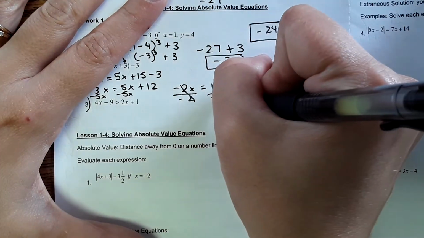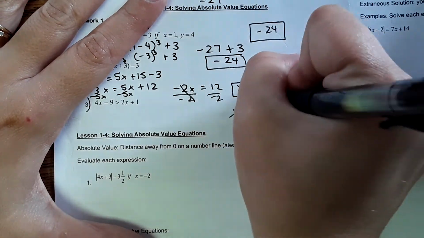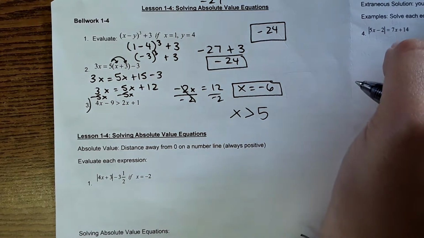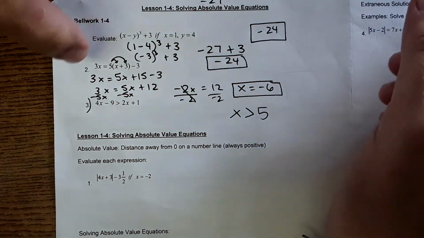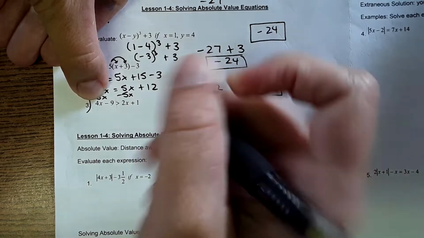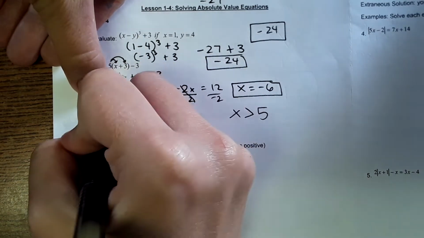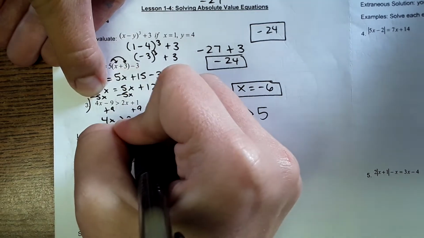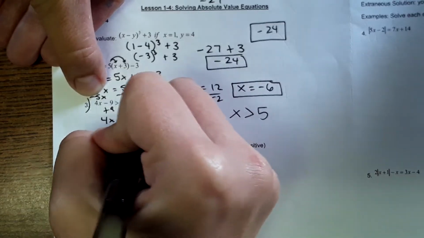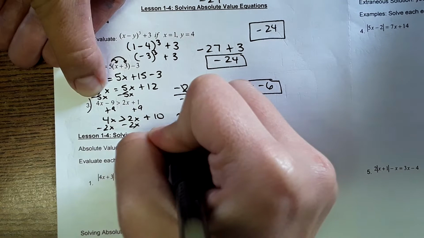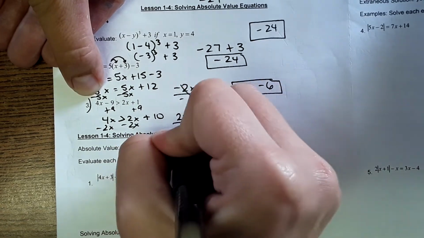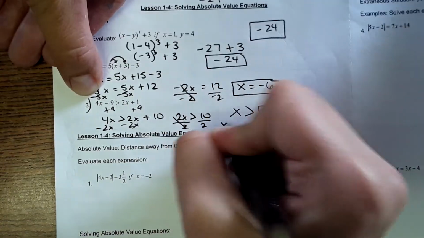Did anybody get the answer? X is greater than 5. Thank you. Okay, x is greater than 5. I'm going to quickly go through the steps. If you didn't get that, here are the steps to get that. I'm going to add 9 to both sides. And we get x is greater than 5.